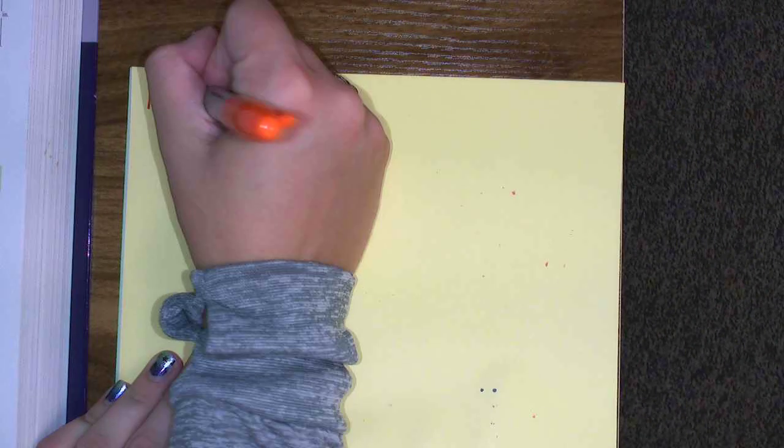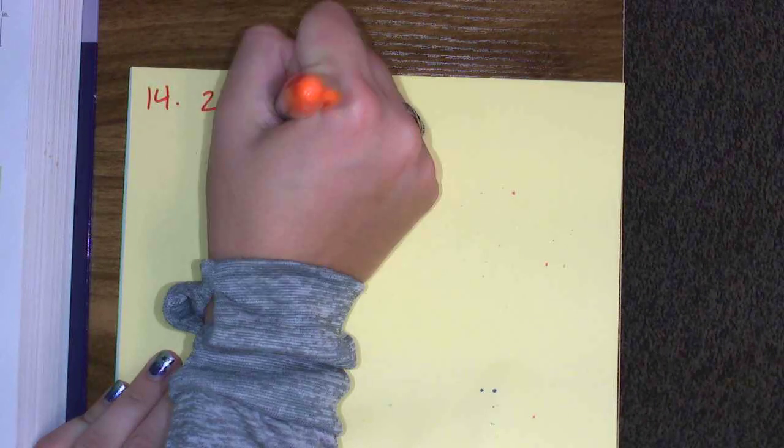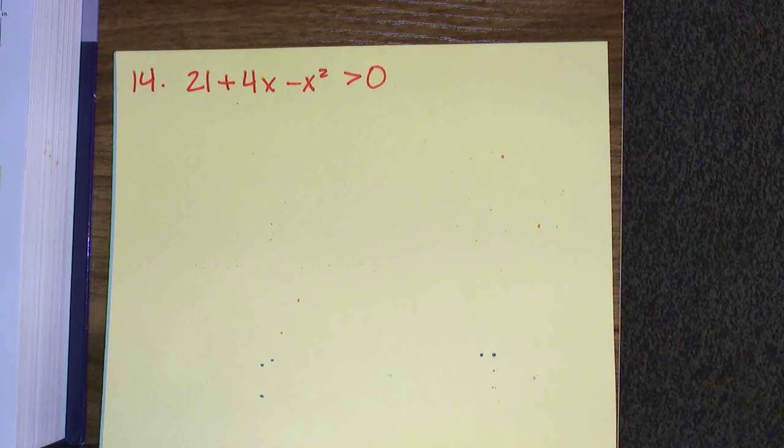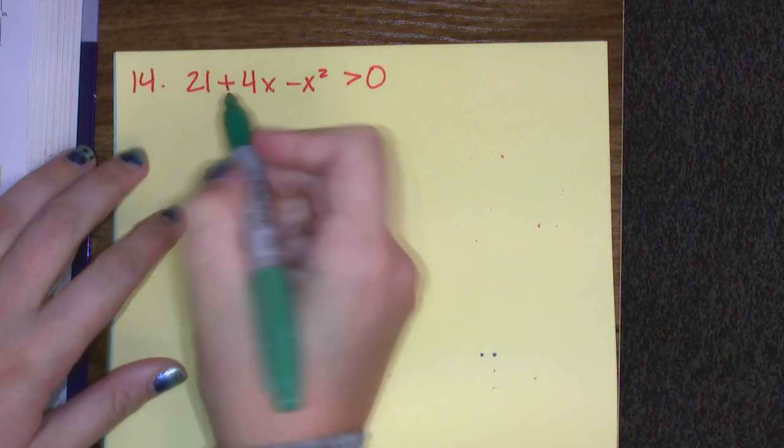Number 14: 21 plus 4x minus x squared is greater than 0. If y'all would prefer, I could also rewrite it for you.